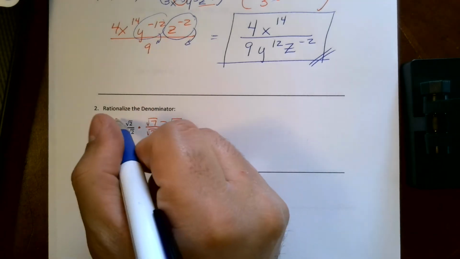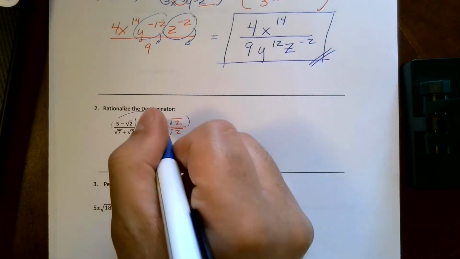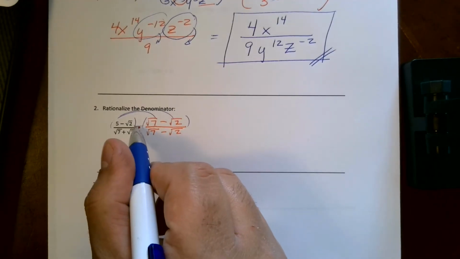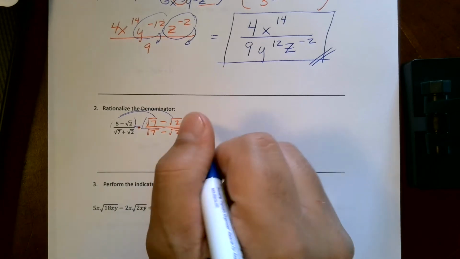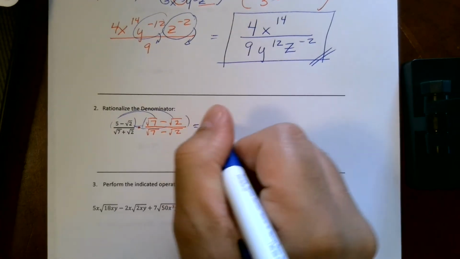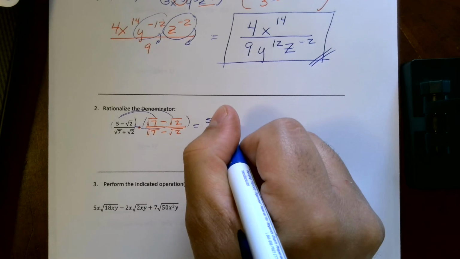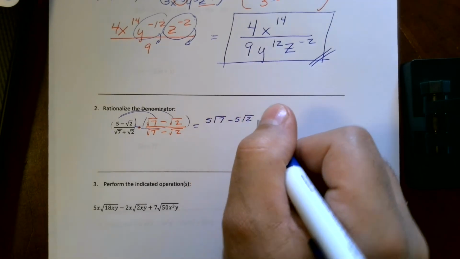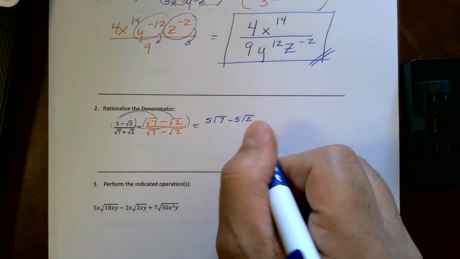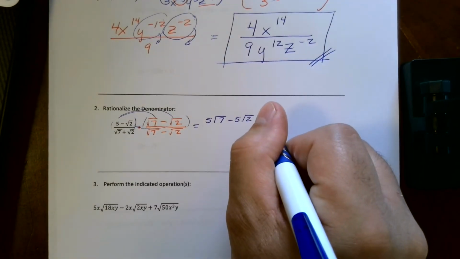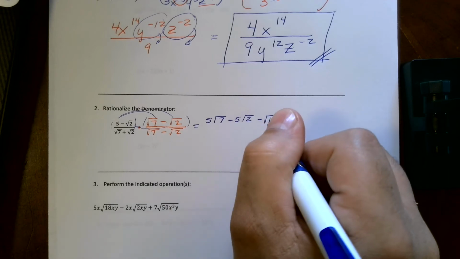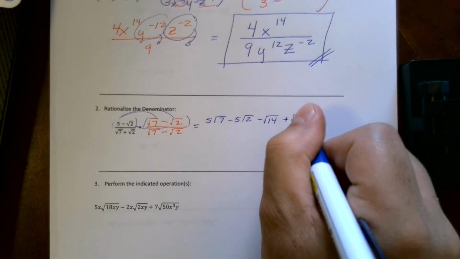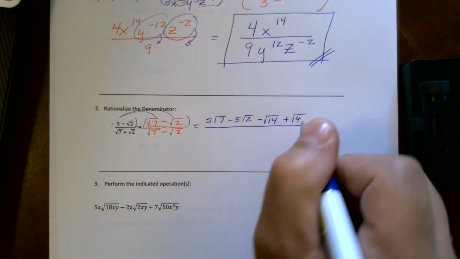Up top, this is going to be a big FOIL problem. I'm going to distribute the 5 to both terms, and then I'm going to distribute the negative rad 2 to both terms. So I'm going to have 5 radical 7 minus 5 radical 2. Now I distribute the negative rad 2, so I'm going to have negative rad 14. Radical 2 times radical 7 is radical 14, plus rad 4, which will simplify to 2 in a minute.